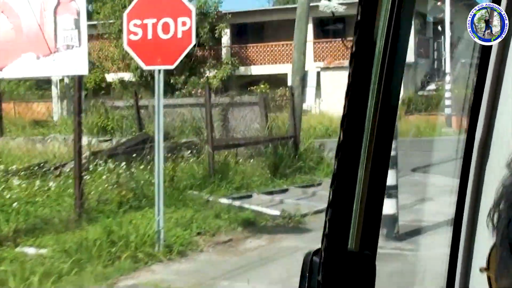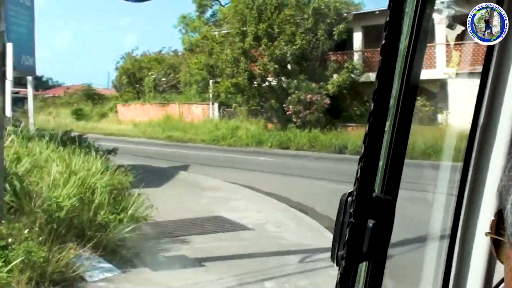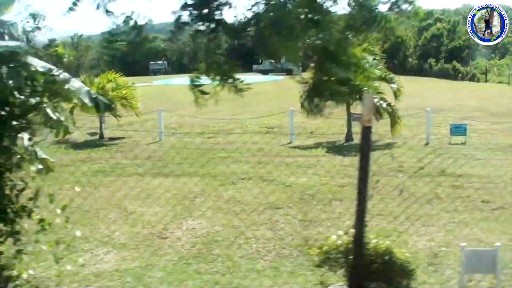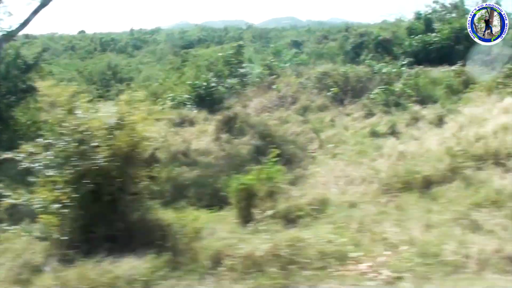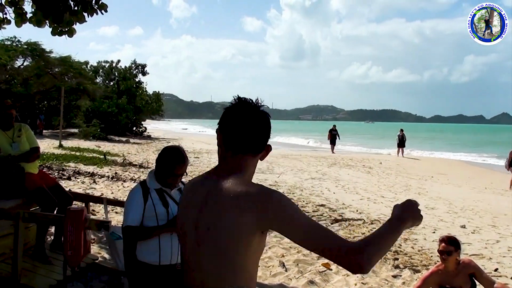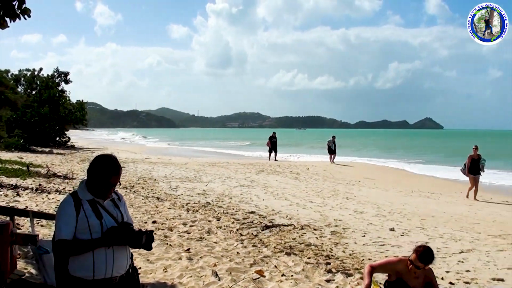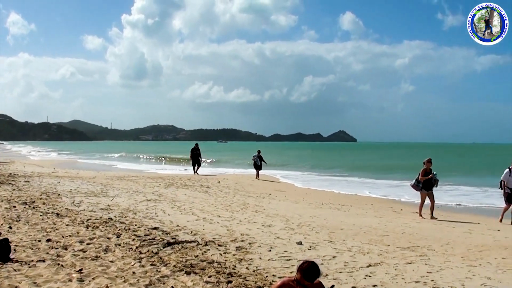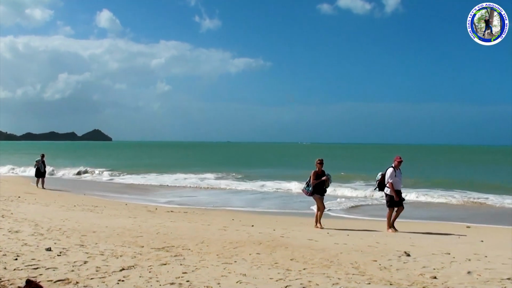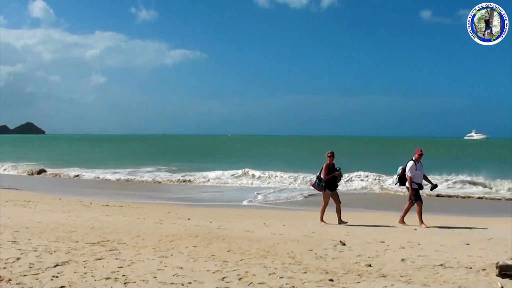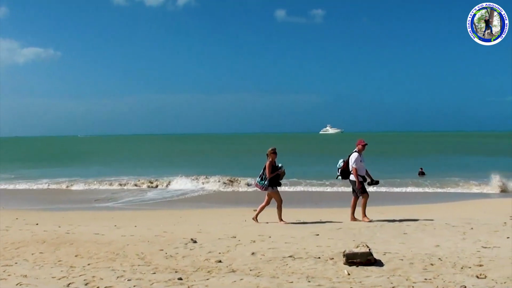After seeing the dockyard, we are now proceeding to the famous beach of Antigua. This is Fort James Beach. Now we'll take a bath here. The economy of Antigua and Barbuda is largely dependent on tourism.